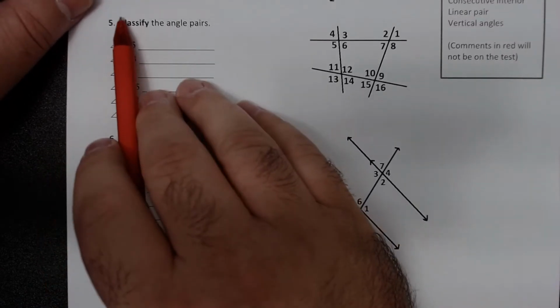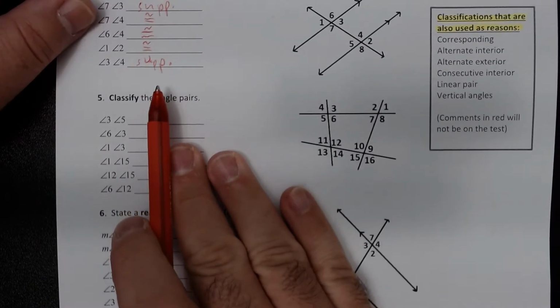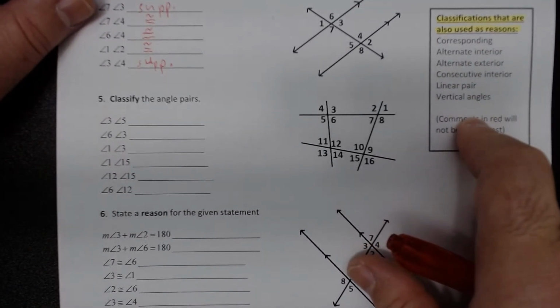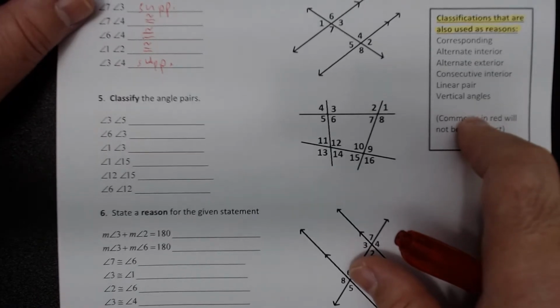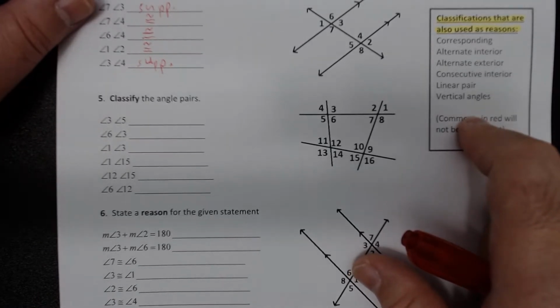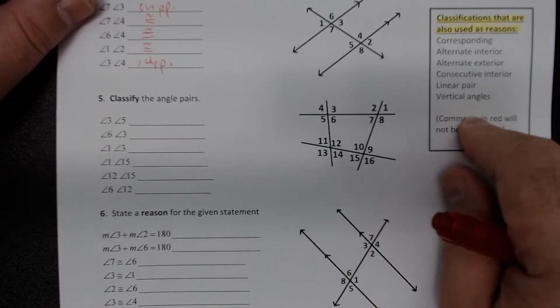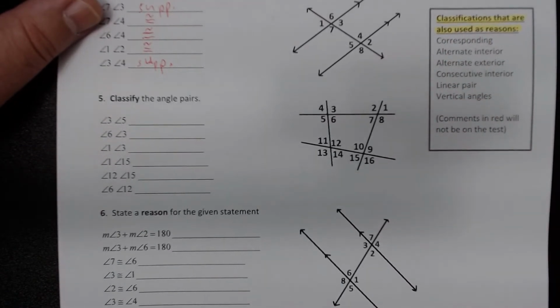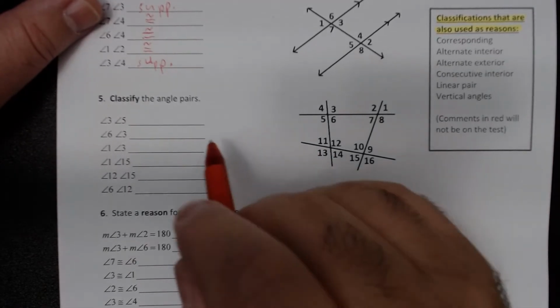For the next piece, it's asking to classify. I've given you guys the list over here because this is a review. On the test, since we're doing distance learning, it's going to be multiple choice because it's going to be on quizzes. But this list, so you know, if we weren't in distance learning, would not be on the test.